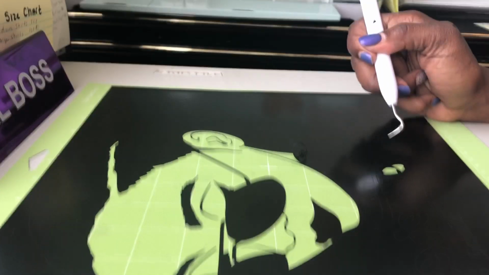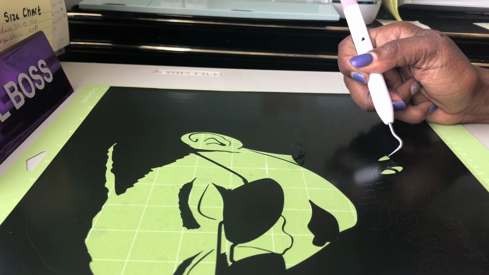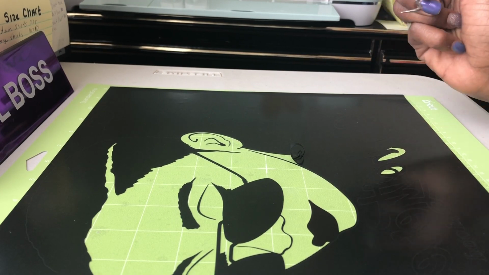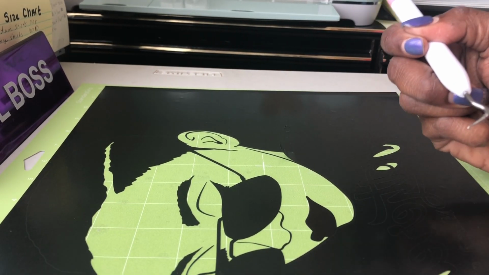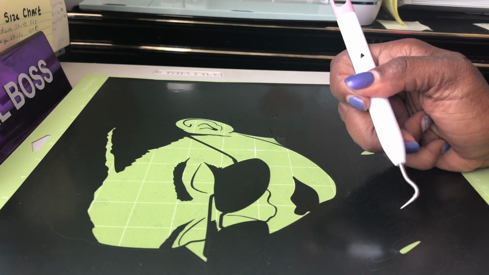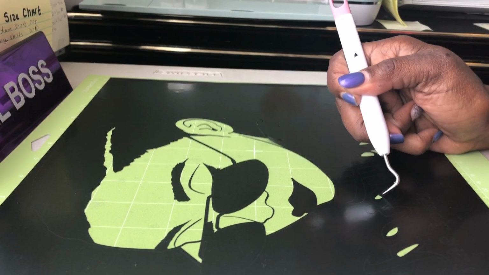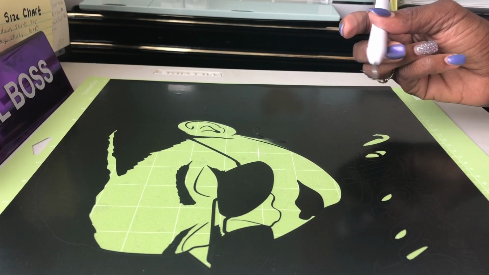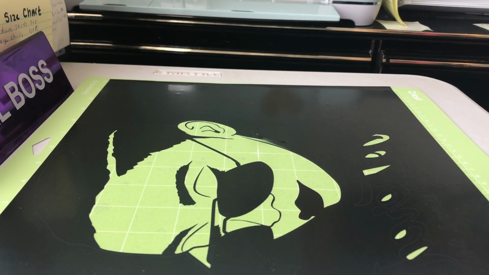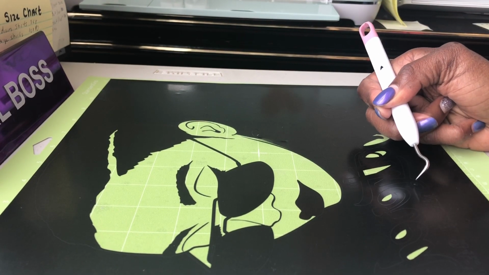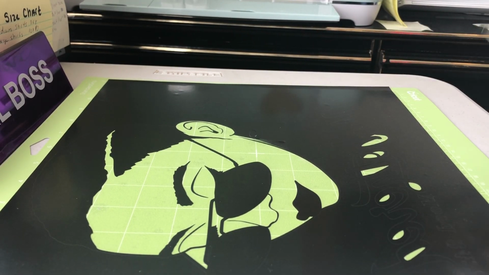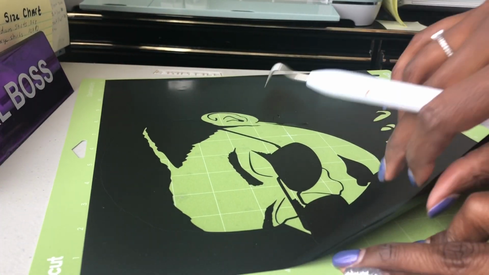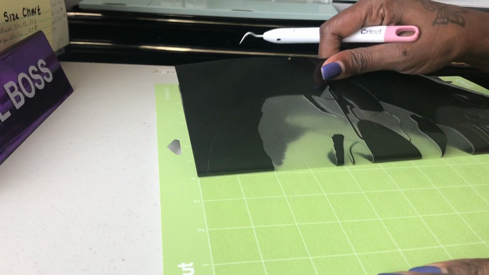So on the mat, all the insides of the letters got to come out. But the outside is like a shadow to it, so that stays. I'm looking at the picture just to help me out, so I won't weed anything that's not supposed to be weeded. Hope you can see that good in the camera. See, I think that's it. Oh, right here. Oh, right here. And then, it's not working too well for me.